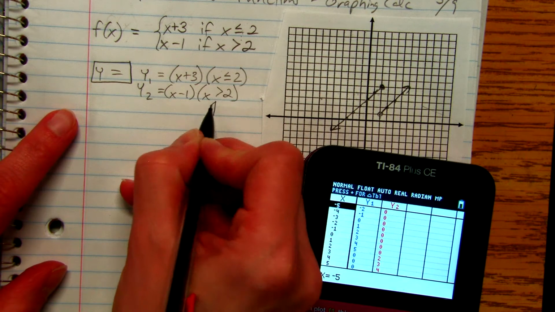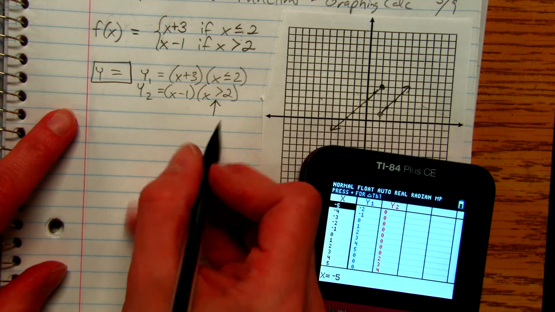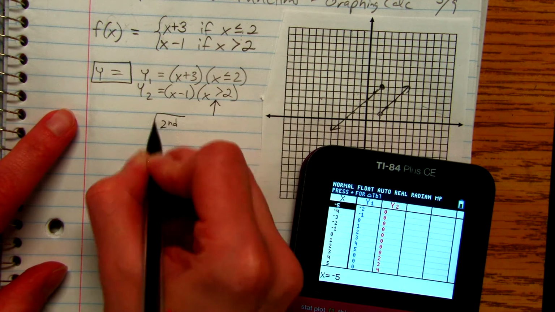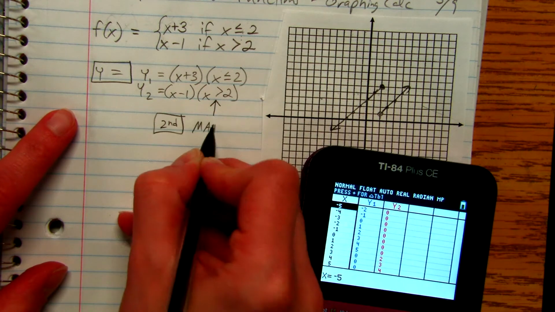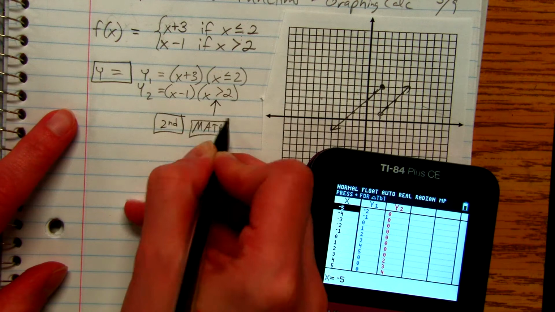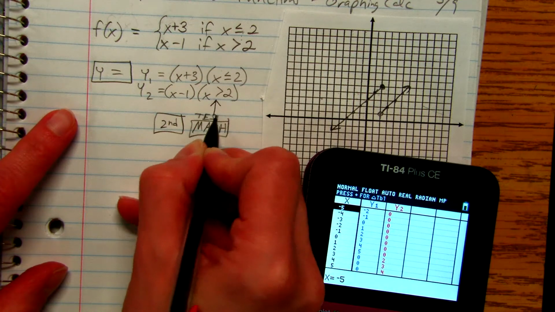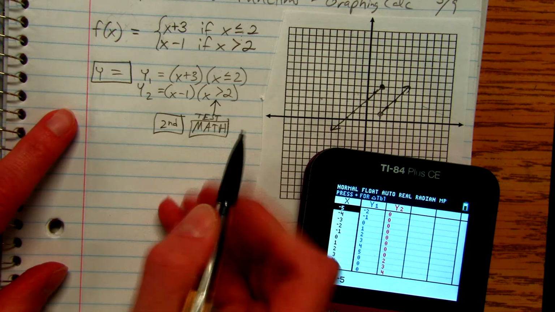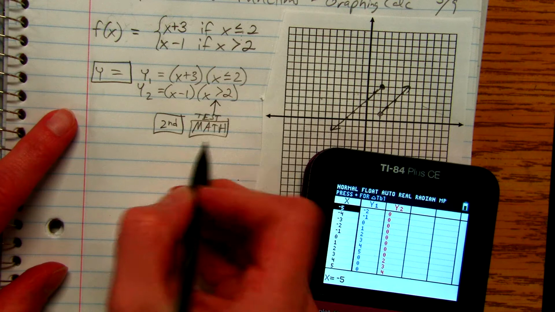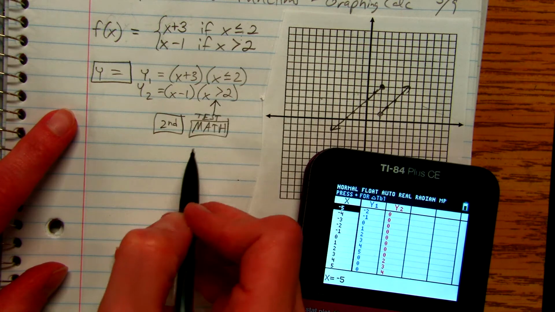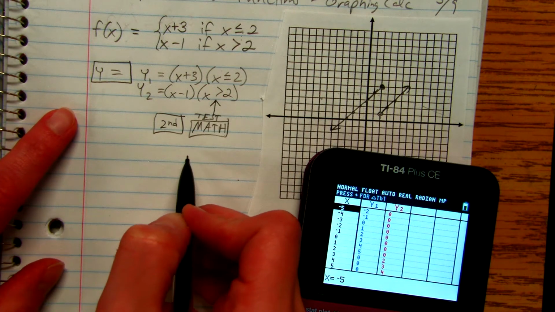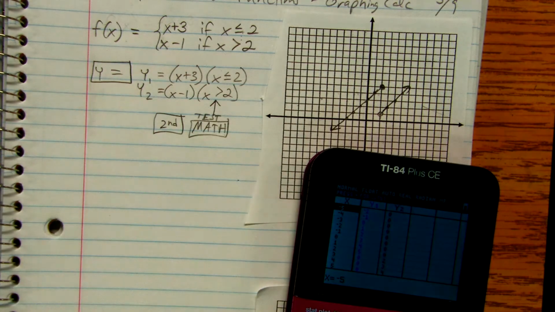And then to get the less than, greater than stuff, you hit the second key, and then the math key, which has test above it. And that's where you're going to get all those symbols, less than, greater than, less than or equal to, greater than or equal to. And so this would be a good tool just to check and make sure that your graphs are great, but I don't know that it's going to be super great at writing a graph and making a graph from scratch.